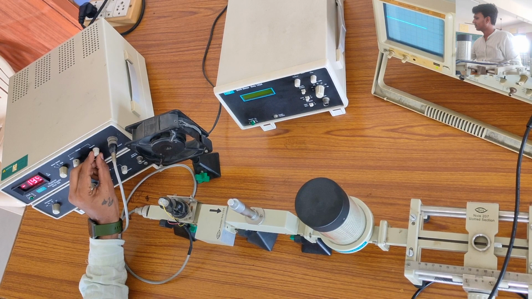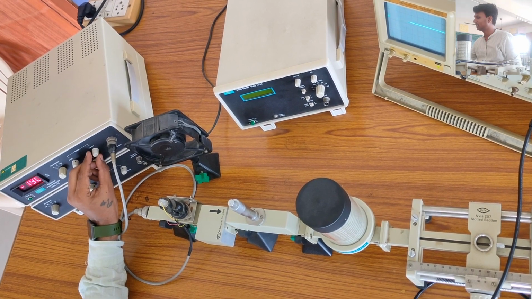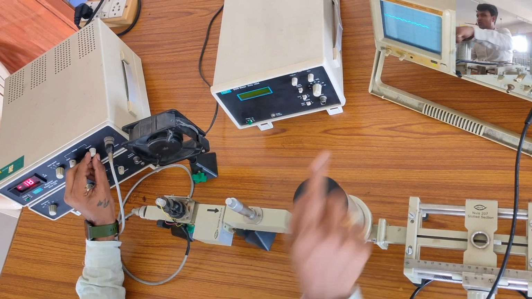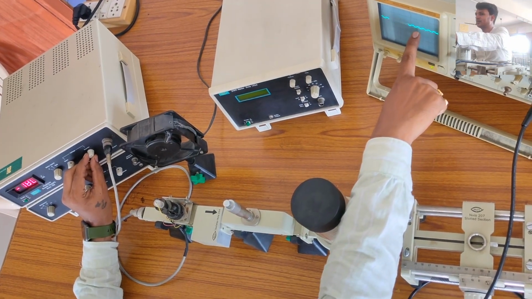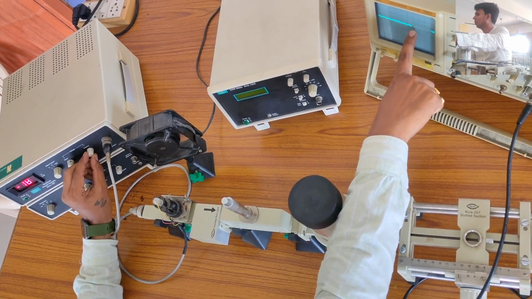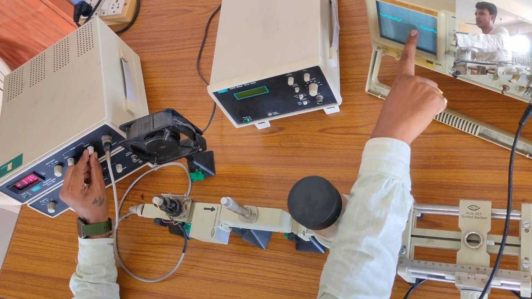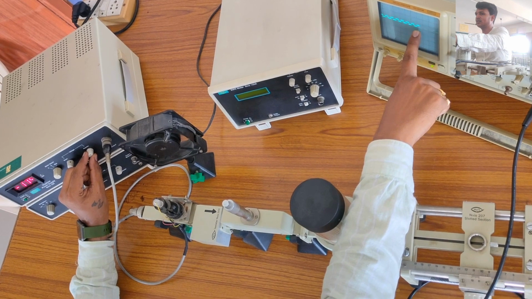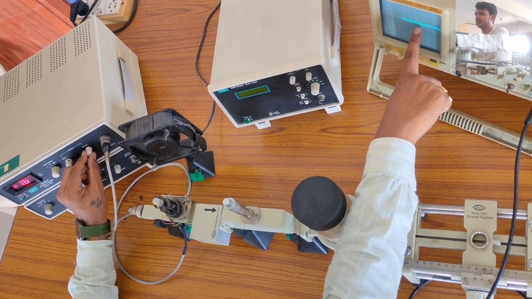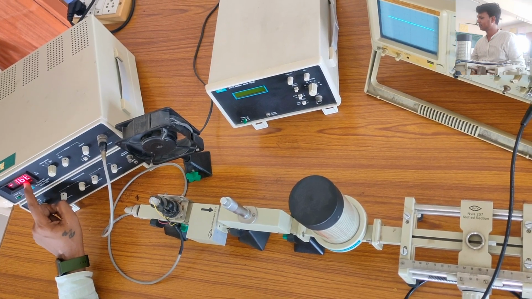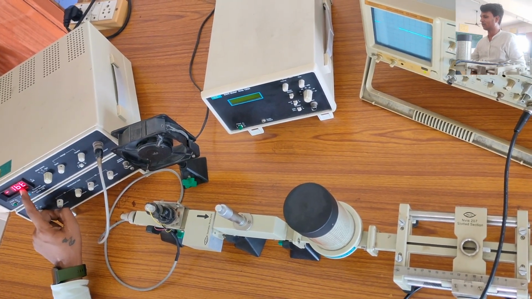You will get the starting point approximately between 180 and 170. See here on the oscilloscope, the starting point is at 180. You have to note that down. The ending point also we have to note down. For example, the ending point is at 166. You have to note down these values first.